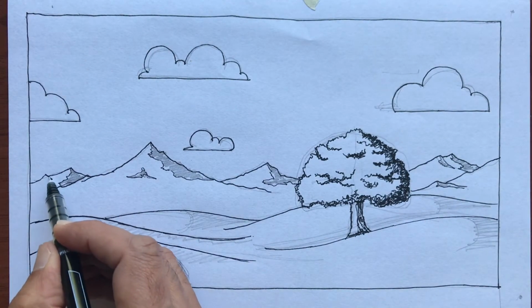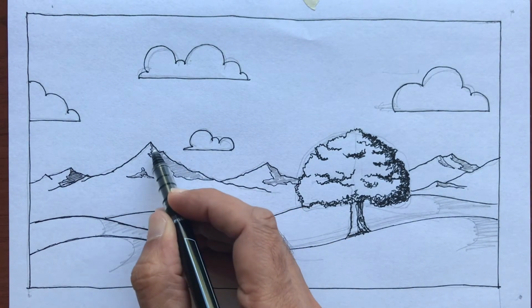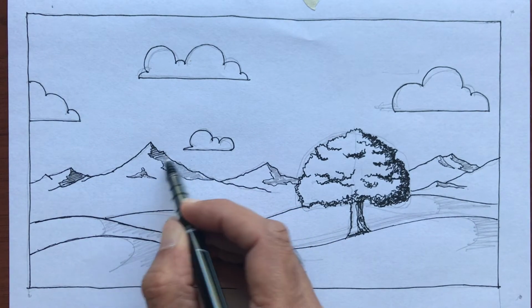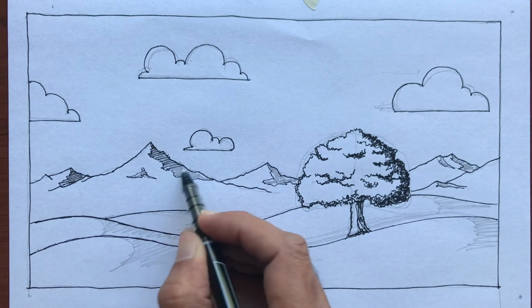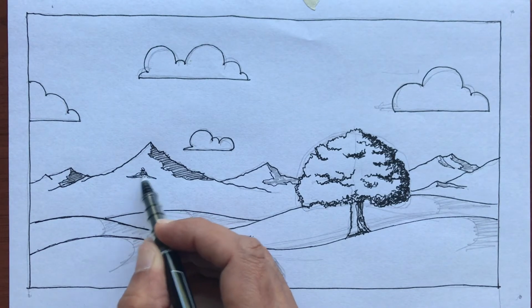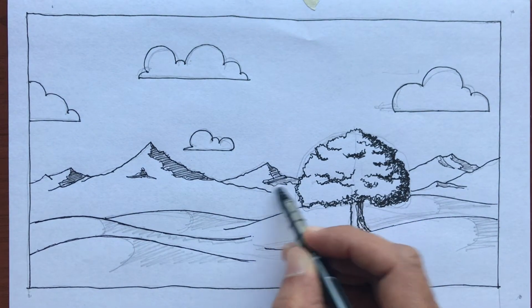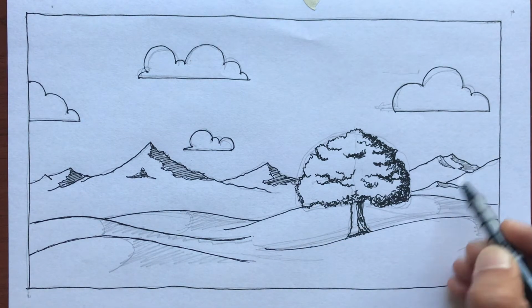Just edit the lines a little bit so they go right up to the edge. I think the mountains may look better with the darker shadows, so I'm going to go over the pencil, the shaded areas with ink. And then that does help them pop out a little bit more.